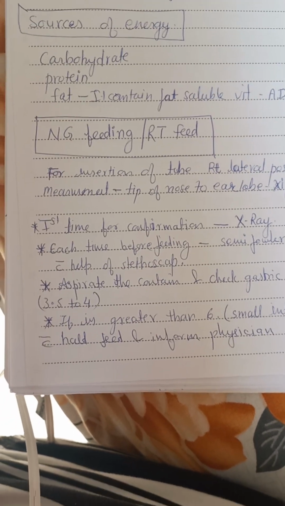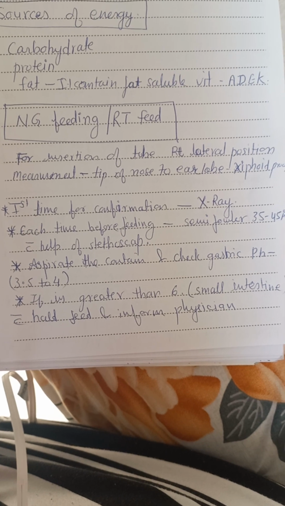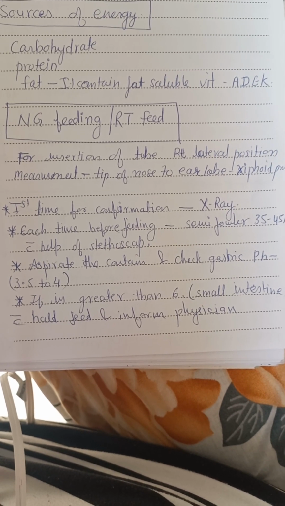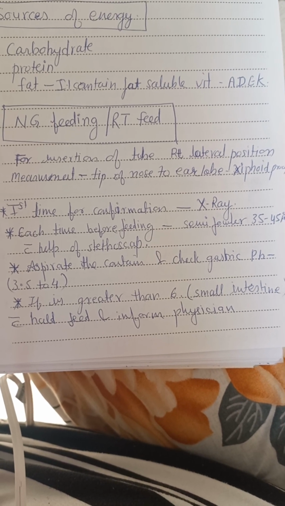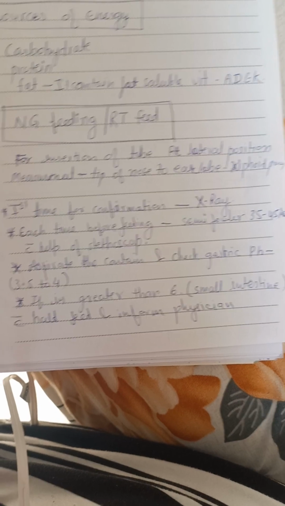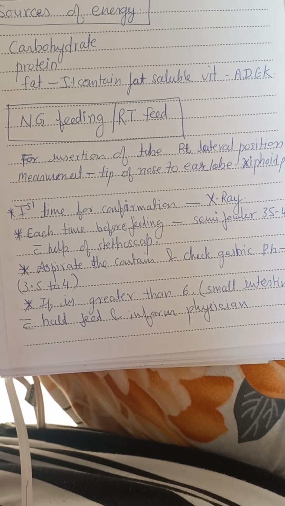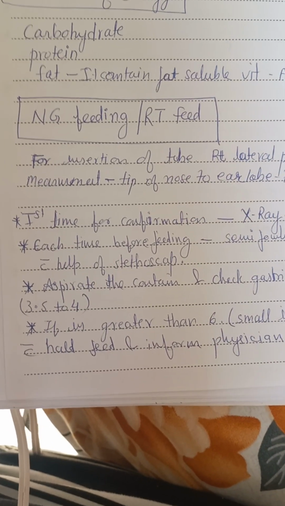Next is NG tube or RT feed. For insertion of the tube, we need to put the patient in right lateral position and measure from the tip of the nose to the earlobe to the xiphoid process. If we are inserting the RT tube for the first time, then we will confirm with X-ray.